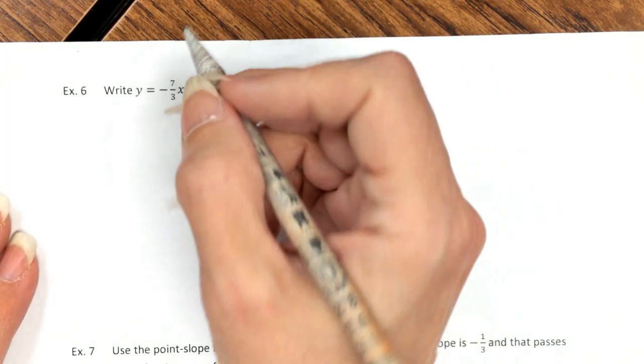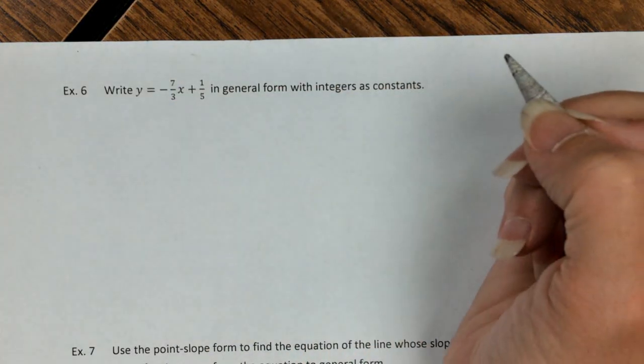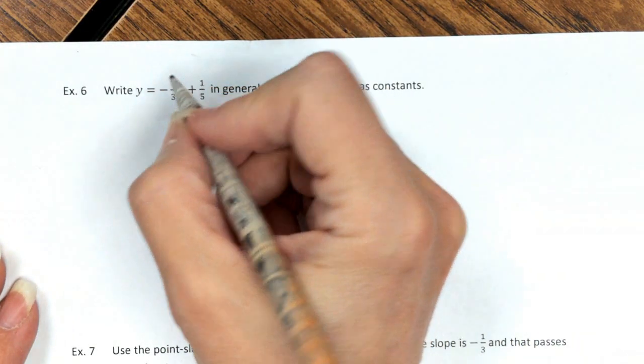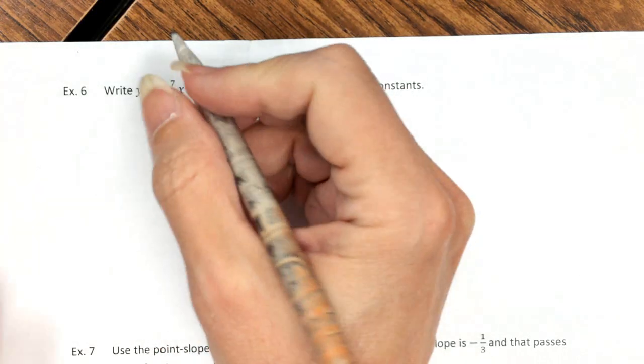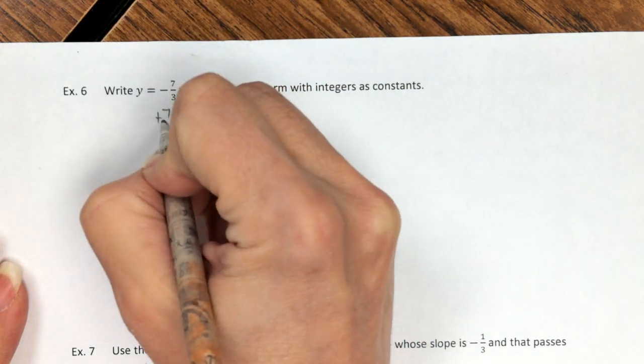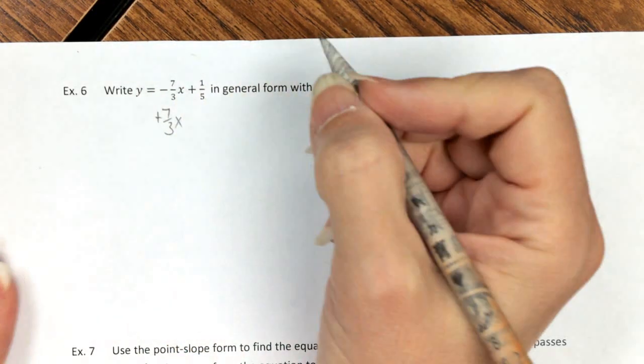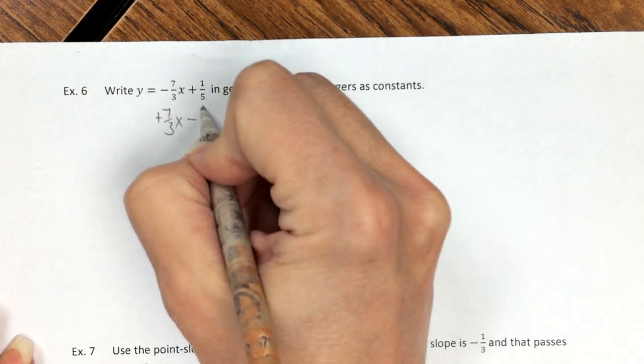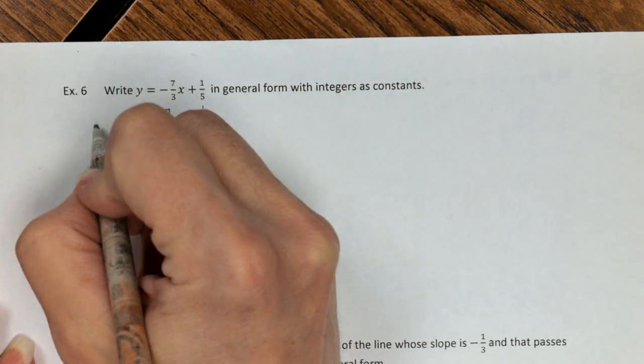That means, okay, let's go ahead and just add these things to that side. We could have just moved the y over also, but I'm going to do this. So add 7/3 x minus 1/5.